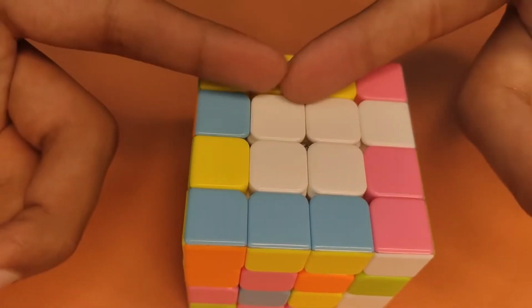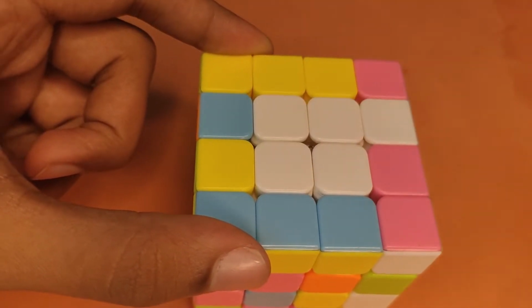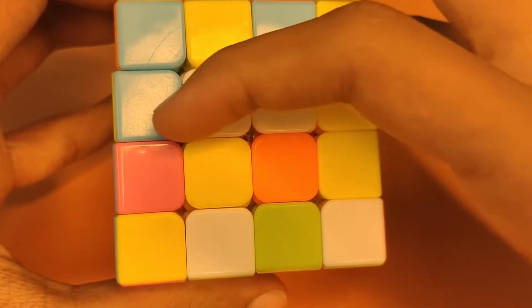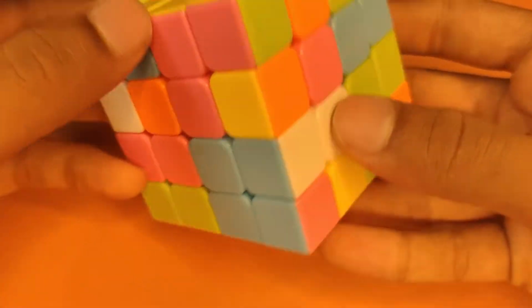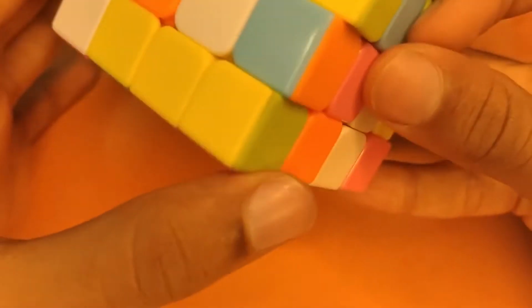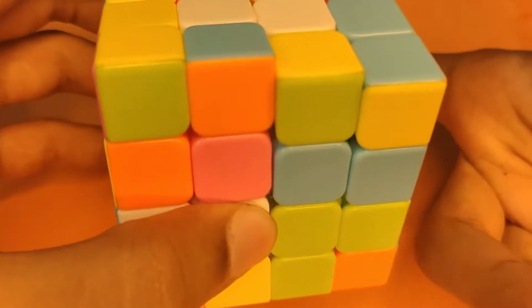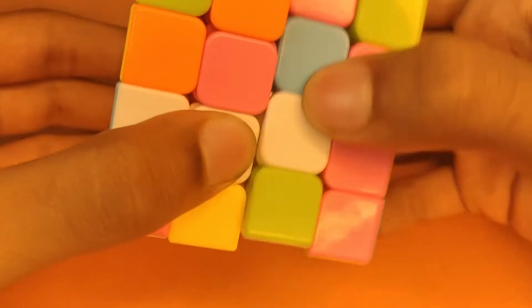But you can actually get special cases such as this. We've got one bar over here, and of the other two pieces, one is over here and the next one is over here. There are actually multiple ways to solve this. One is to do it like this.